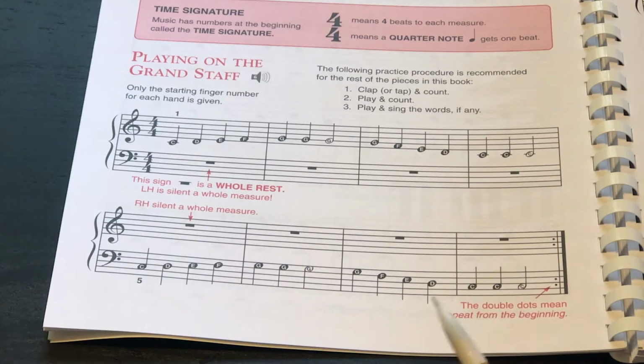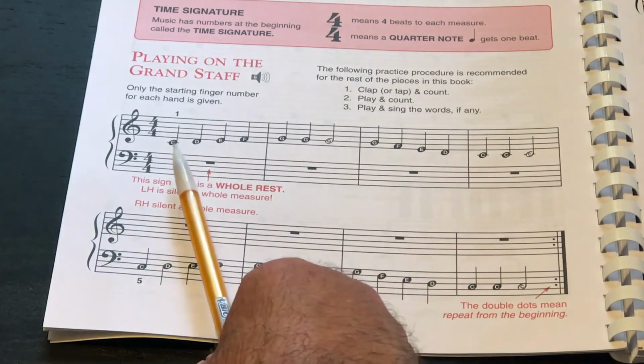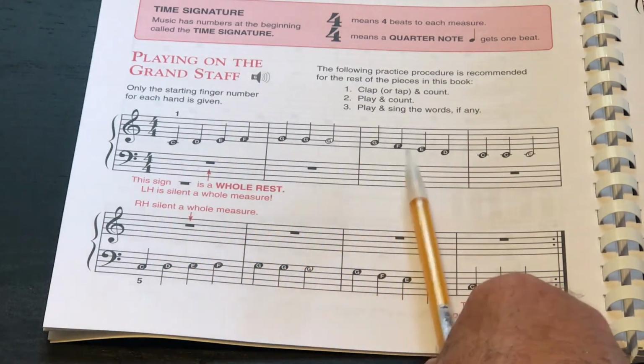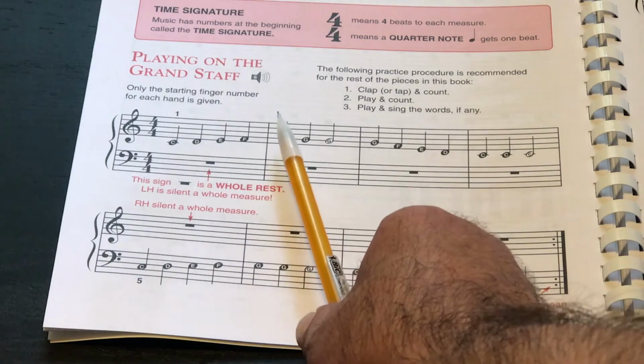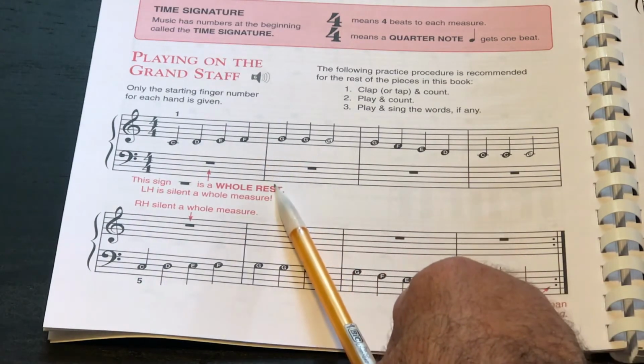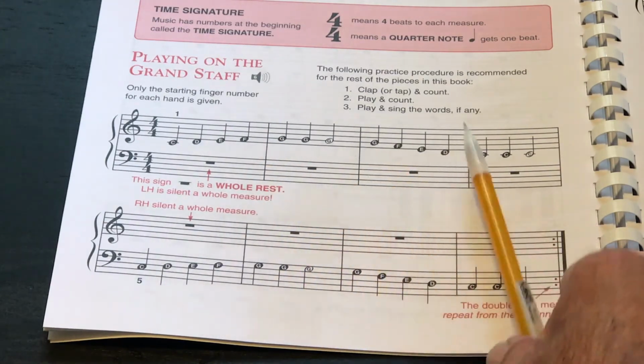Now a little bit more about music notation. Music is grouped up into what is called measures. So everything here is grouped up into a measure, and each measure has what is called a bar line. So they're separated by these bar lines.